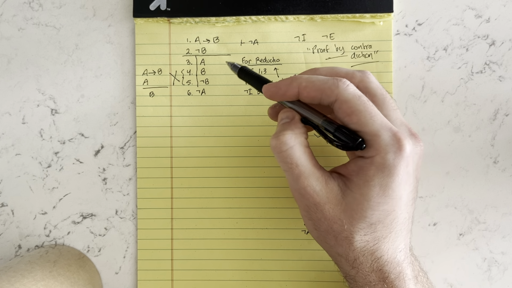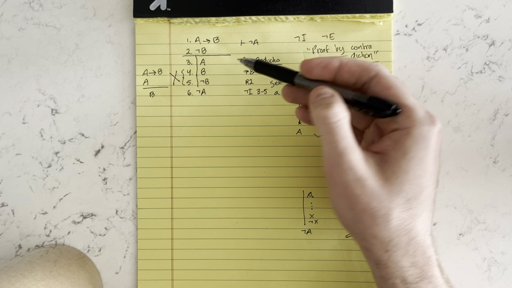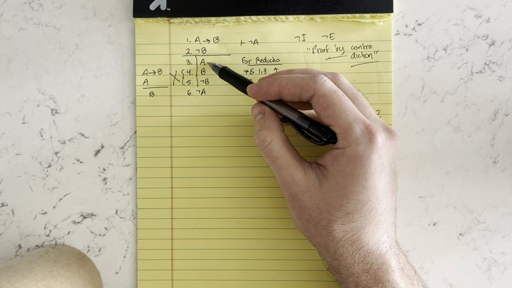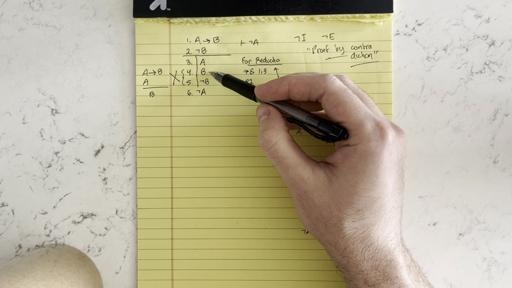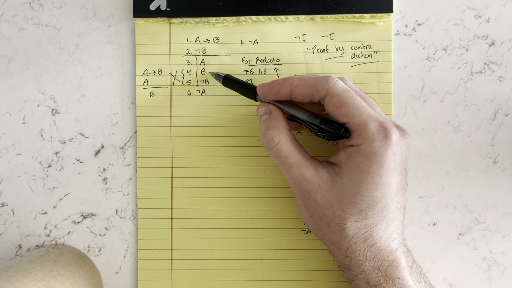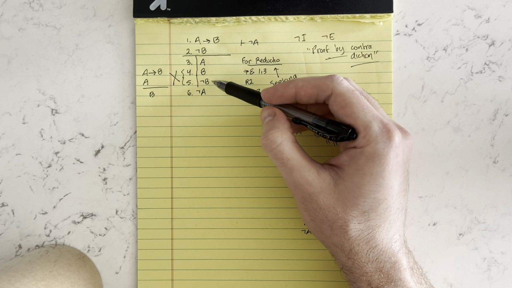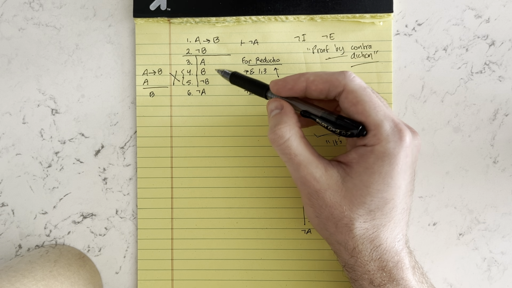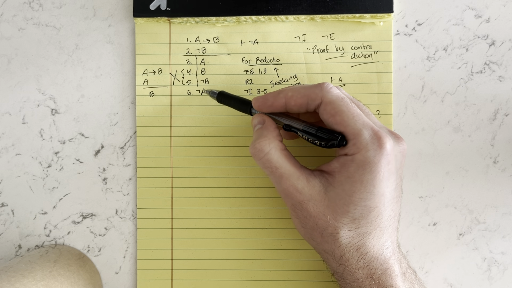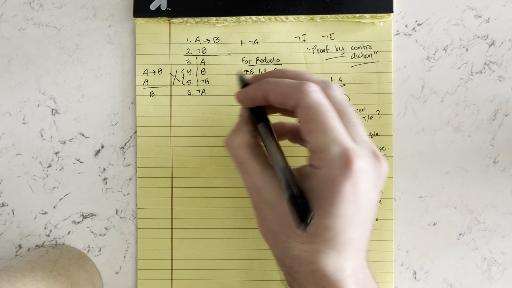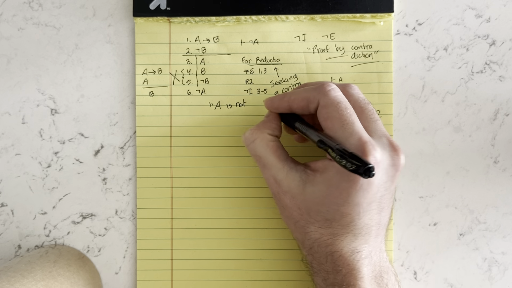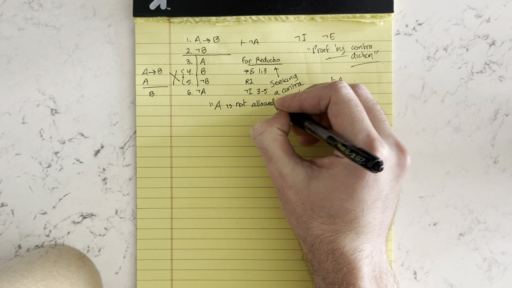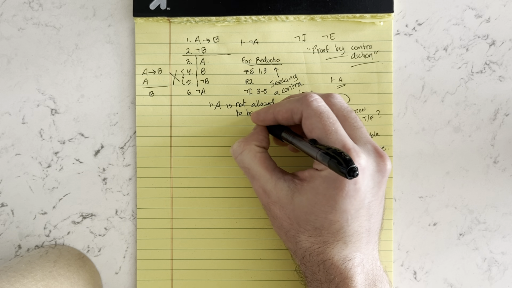What if A were true? If A were true, then B would be true as well, by line 1. But then you end up in a situation where B is both true and false. That's impossible. So A must be false. A is not allowed to be true. So I'm going to put that here. A is not allowed to be true.